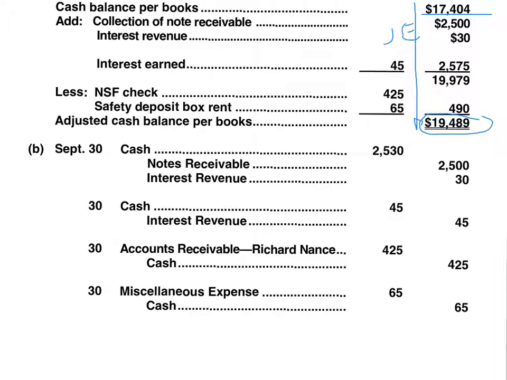So your first journal entry that happened was the collection of a note receivable. Right here, I'm going to put a 1. So we're going to start the first journal entry. And since we collected a note receivable, this account must be gone. Note receivable will be credited as your asset to wipe it off. We collected it. Interest revenue must be recorded too. By crediting it, you will increase your revenue. And cash must be debited for the sum of both.